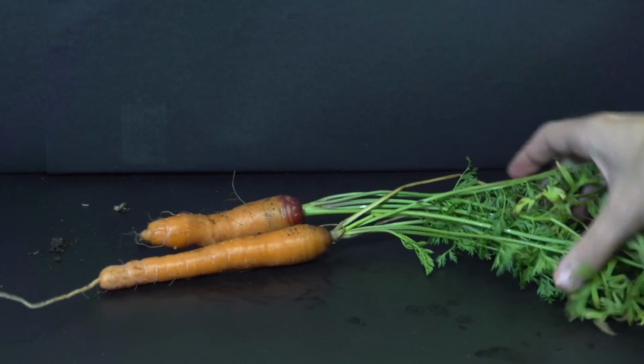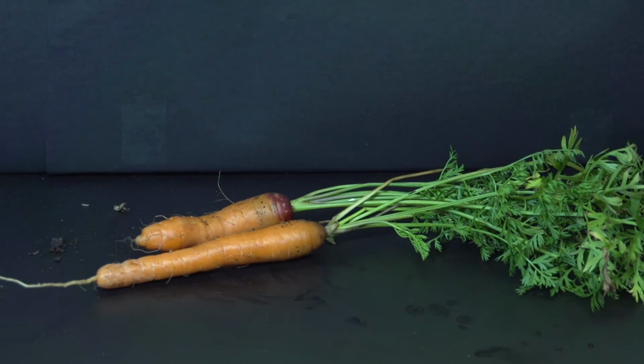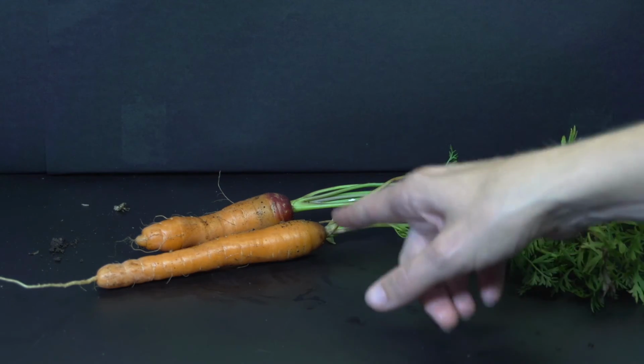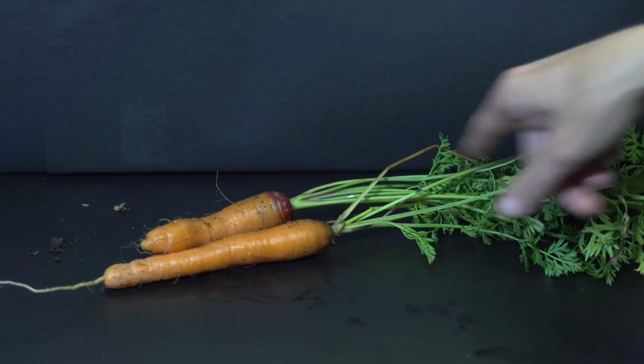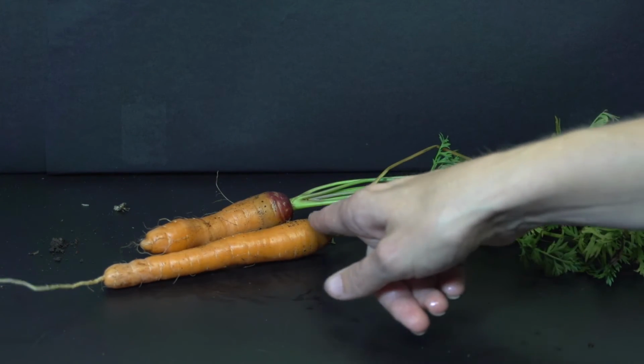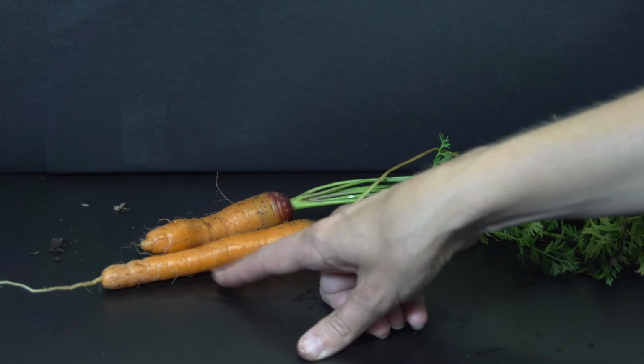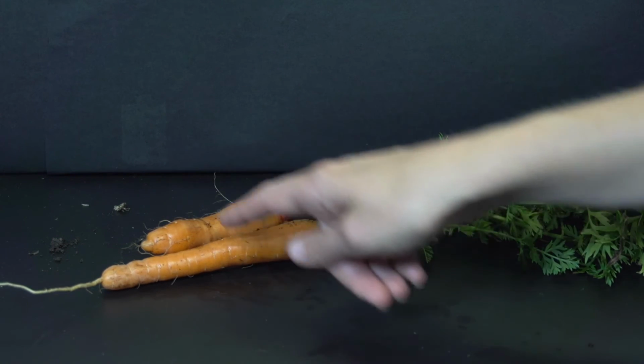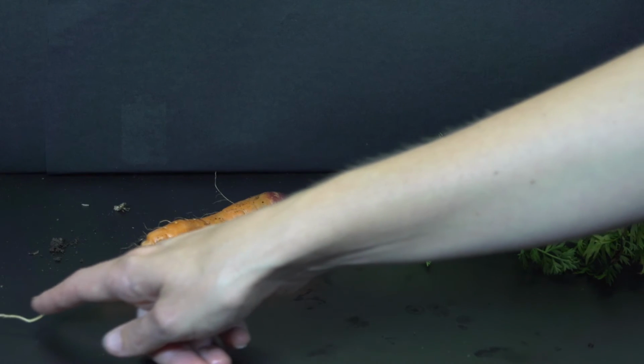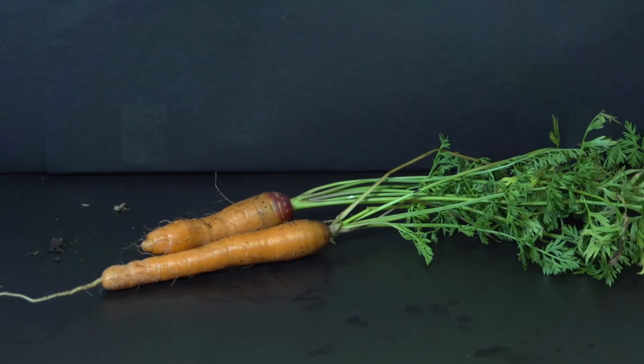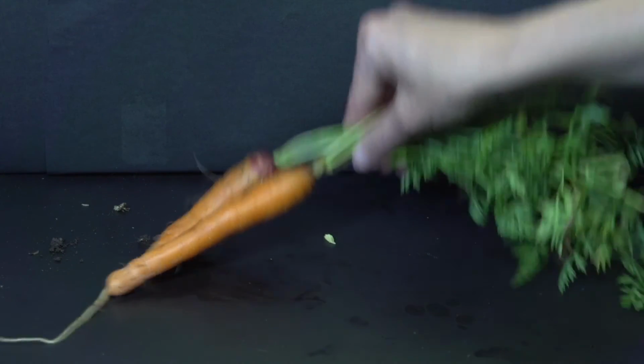And let's see, another one you know well, maybe haven't seen the whole plant, is carrots. And you can see there's some green stuff coming off the top of the carrot. And then you've got the orange part here. And if you look really closely, there's actually little hairs coming off the orange part, and even a longer hair at the bottom of this one. So this is what your carrot actually looks like.